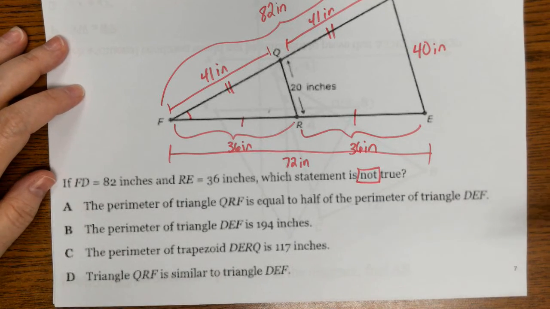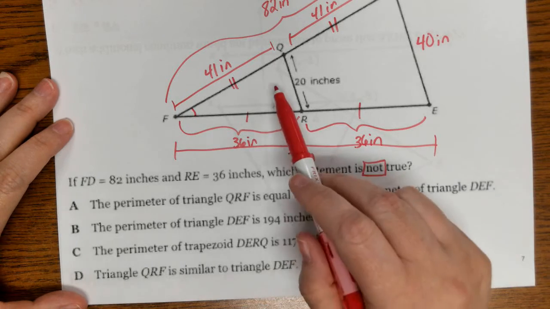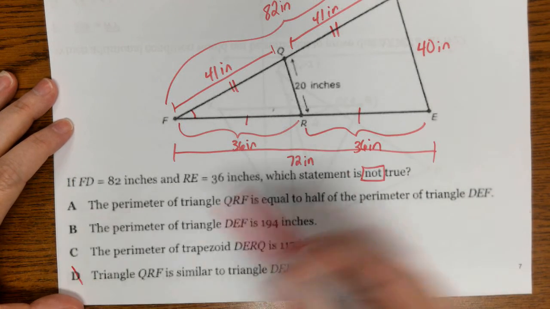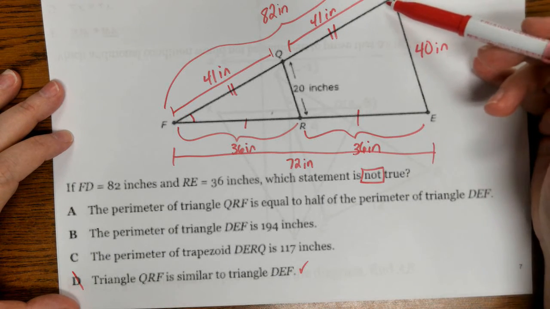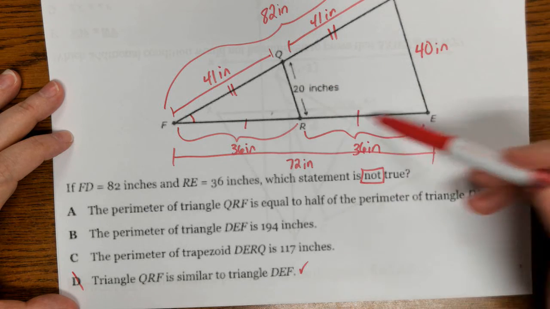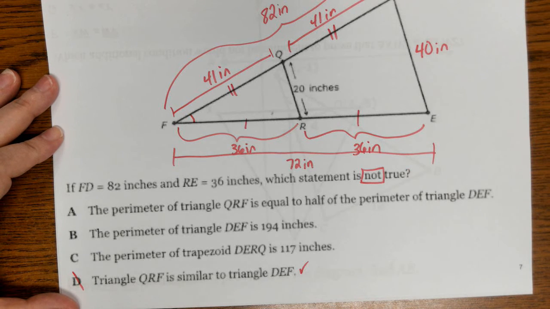That's going to let us do the perimeters. Okay, so we already know that the little baby one is similar to the big one. So this is true, so it's out because it said not true, right? So somebody add up the sides of this trapezoid, the 41, the 20, the 36, and the 40. Tell me what the perimeter of the trapezoid is, because we need to know if it's 117.